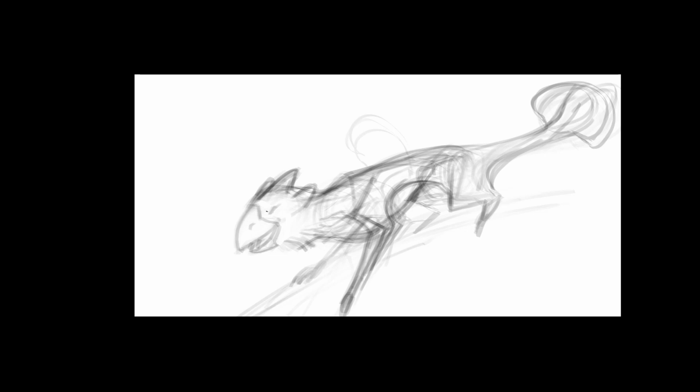Obviously, it's going to have a nose or something there. Again, I'm not sure whether that whole head is a bit too big.